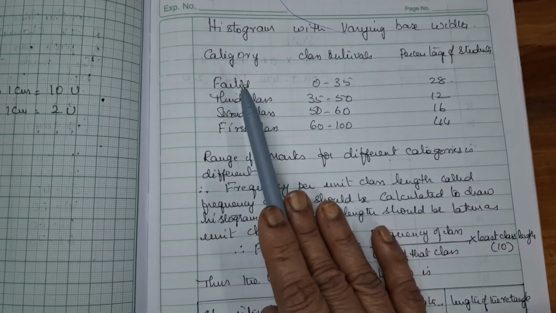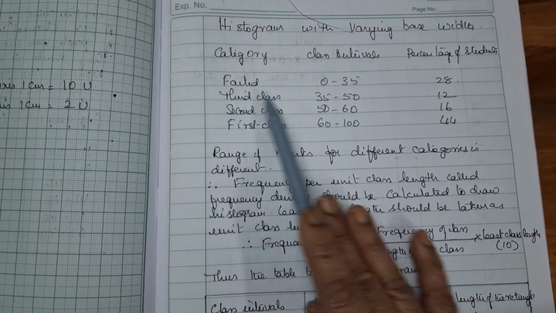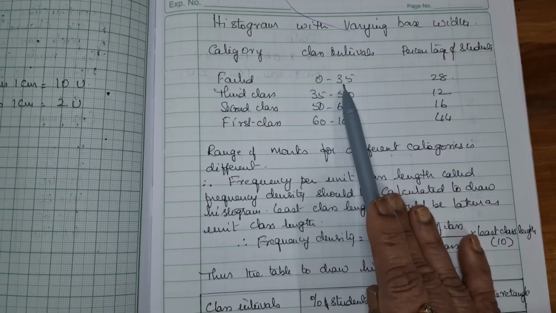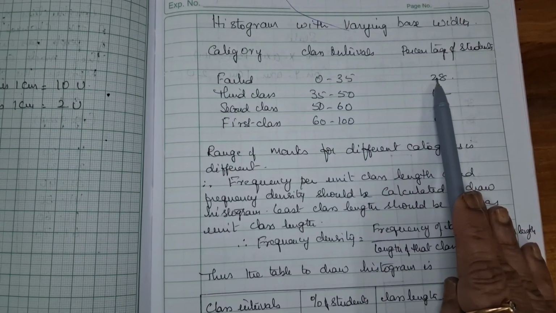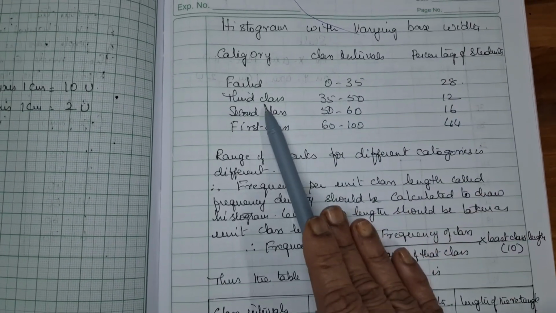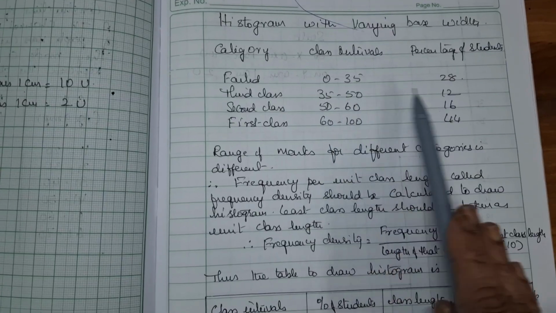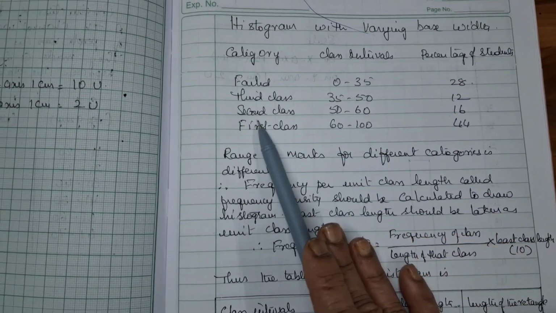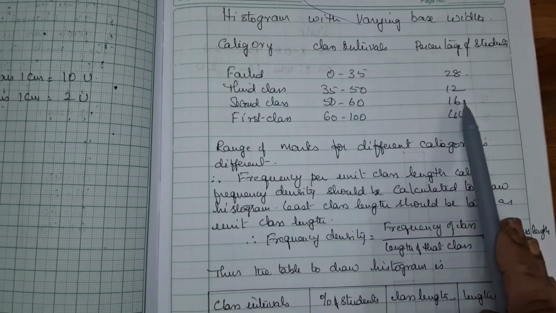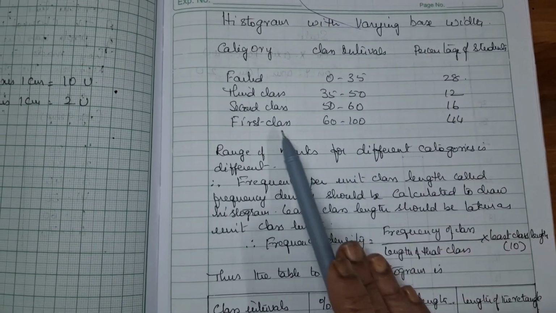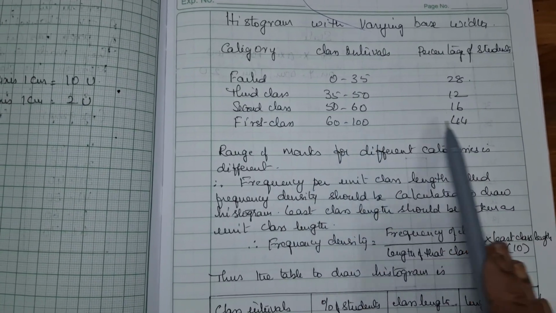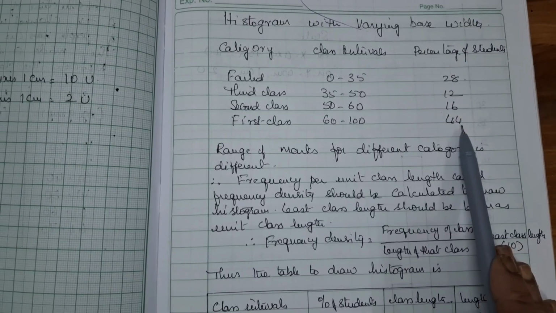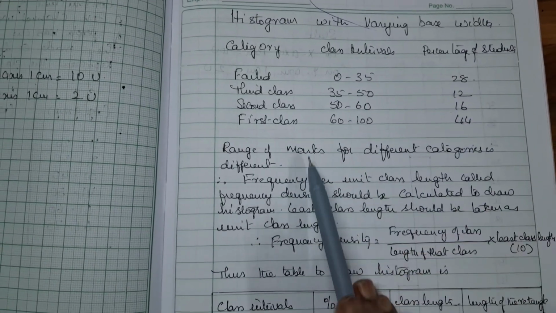See, there is a category given to us, class intervals are given, and the percentage of students is given. See, in an examination, the failed category is 0 to 35. 28% of students have failed in it. And third class, 35 to 50, 12% of students got it. Second class, 50 to 60, 16% of students got it. First class, 60 to 100, 44% of students got it.